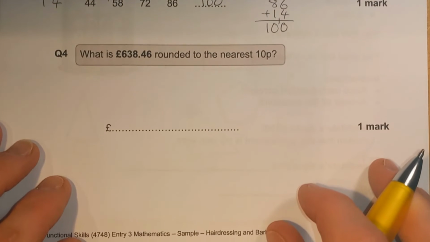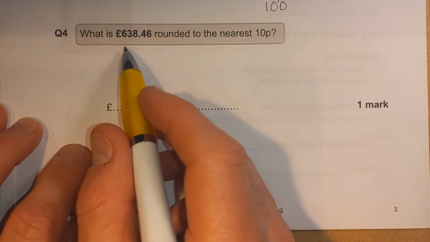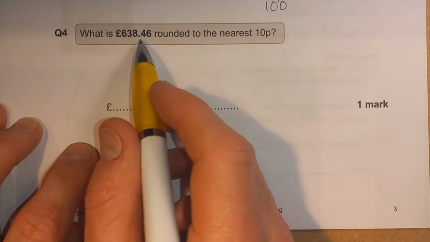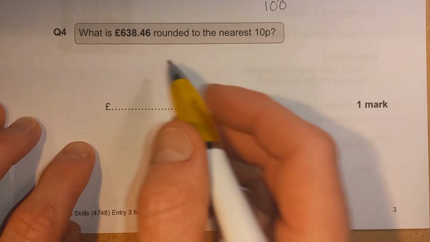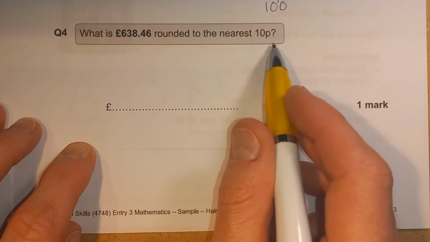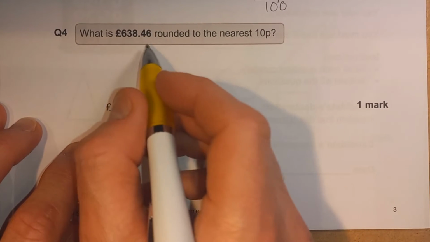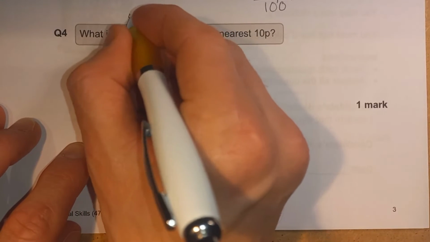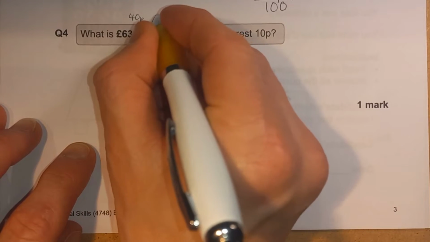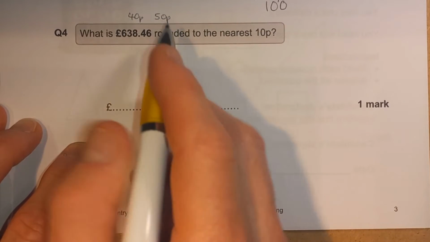Okay, and then question 4 we've got here. What is £638.46 rounded to the nearest 10p? Right, so this is the pence, this is the bit we're interested in. Well, 46 is going to be between 40p and 50p. So we want to know which one it's closest to.